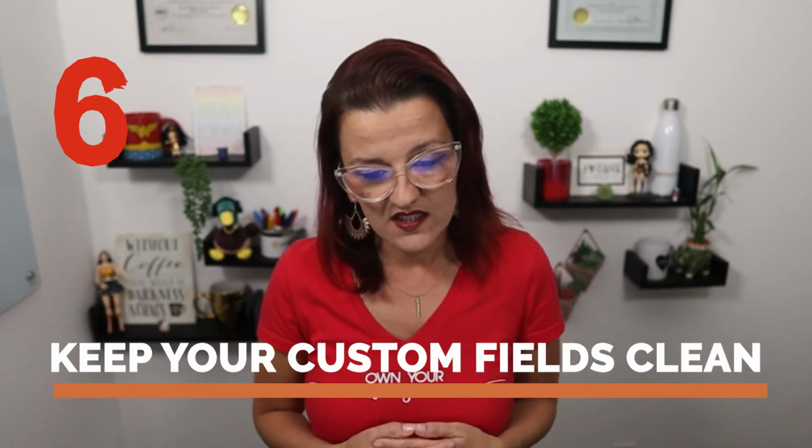And here is your extra tip, tip number 6. Keep your custom fields clean. What do I mean by that? That means when you're importing templates, you're also importing more custom fields. Try to keep them clean, kick out those new custom fields and use the ones you already have.